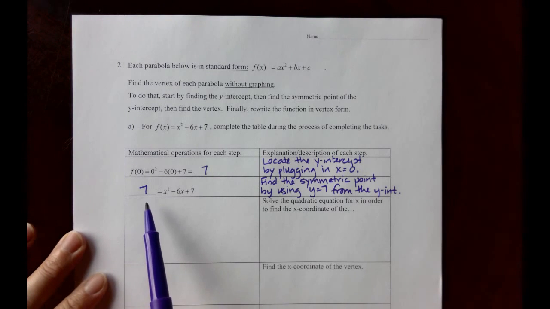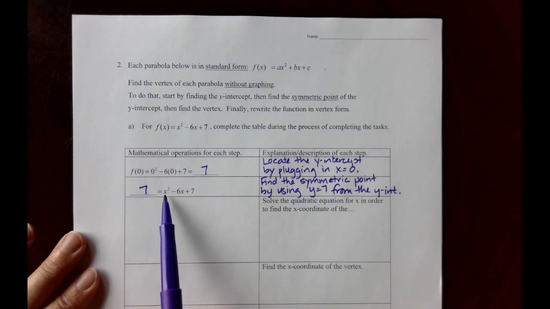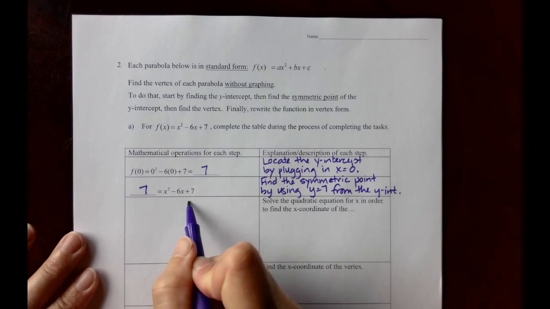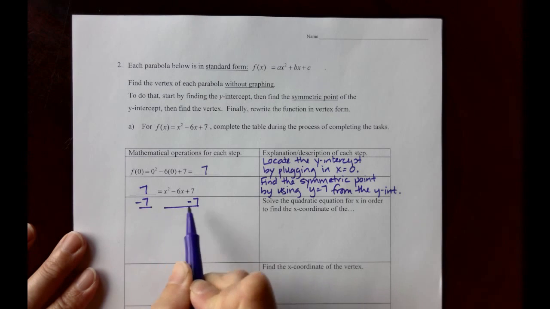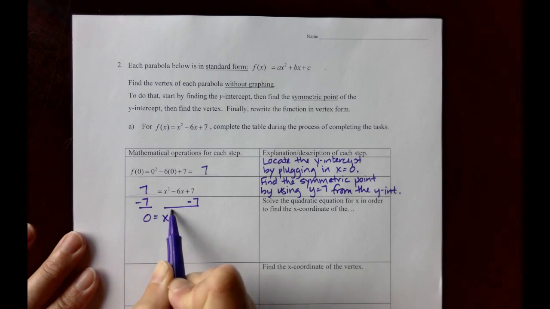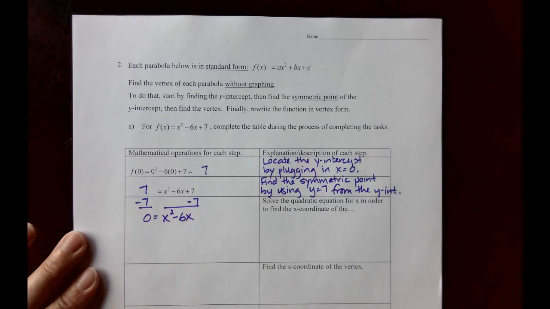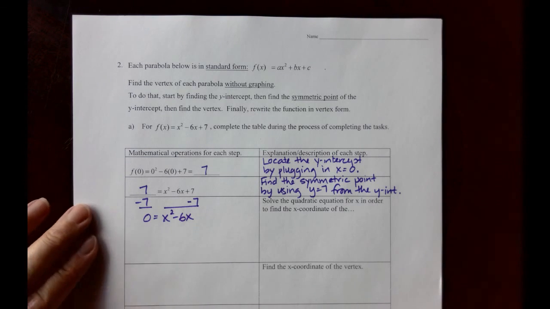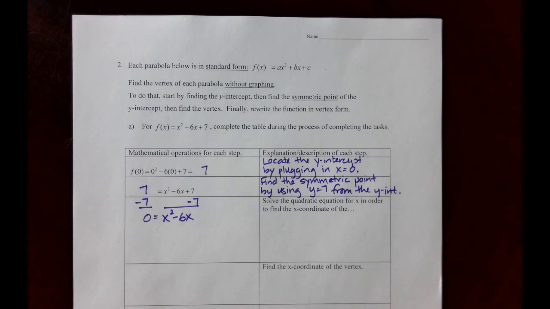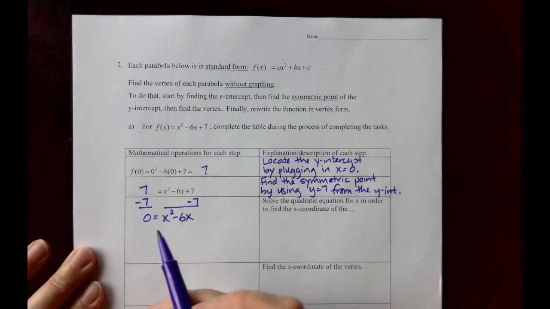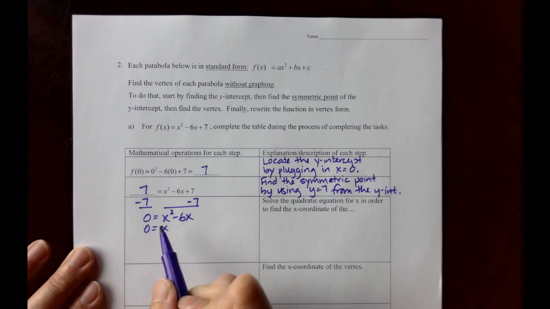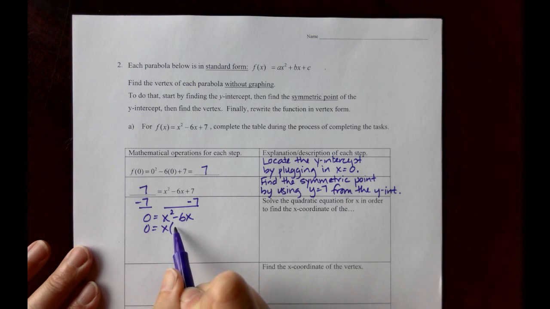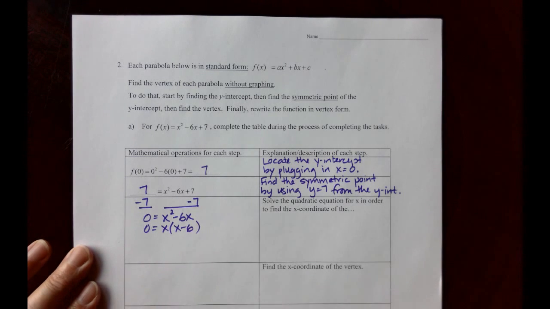Now we have an equation to solve. 7 equals x squared minus 6x plus 7. We need to set this equal to 0 to get started with the solving. We'll subtract 7 from both sides. 0 equals x squared minus 6x. That equation on the right-hand side can be factored. There's a common factor of x. 0 equals, pull out that common factor of x, x times the quantity x minus 6.